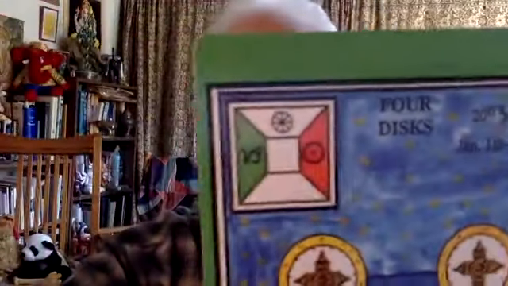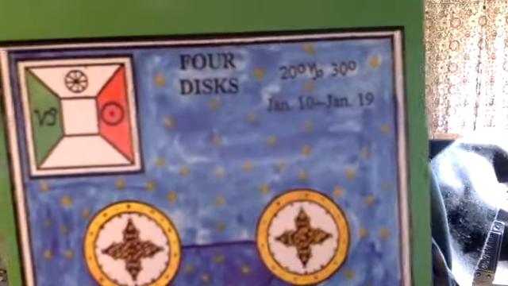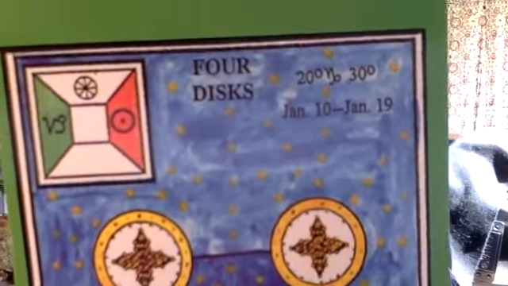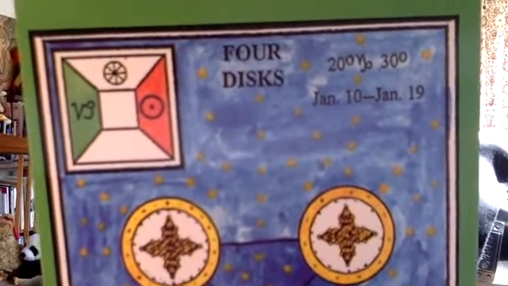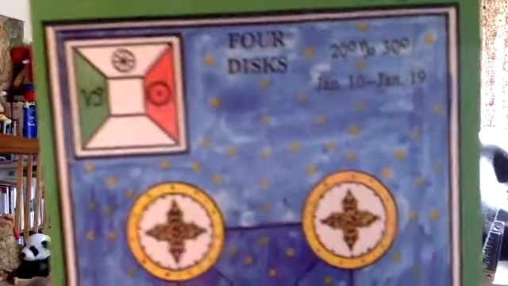Finally this morning, the 4 of discs. Four of discs. Earthly power. Sun in Capricorn. 3rd decan of Capricorn. 20 degrees, 30 degrees Capricorn. That's approximately January 10th through January 19th.